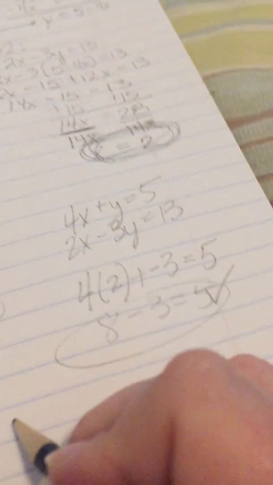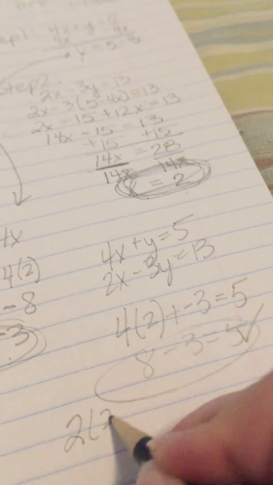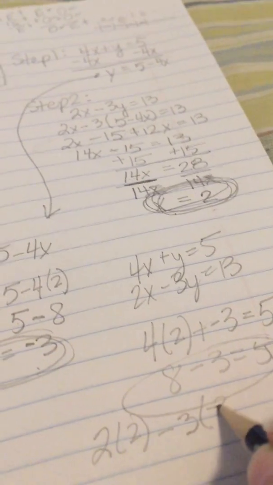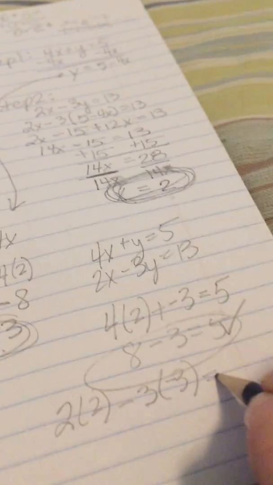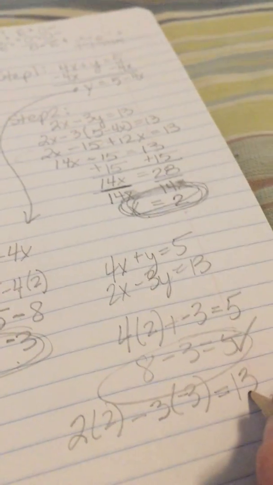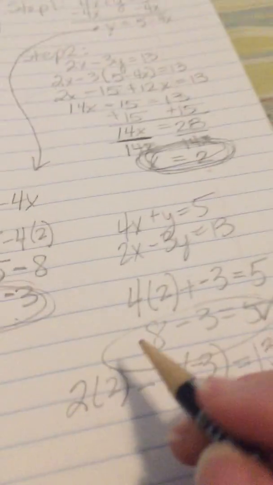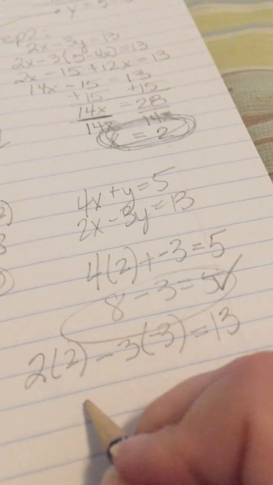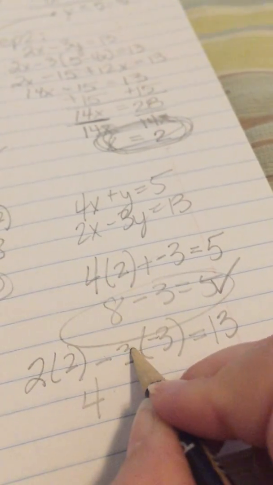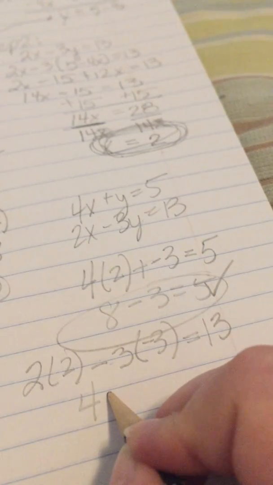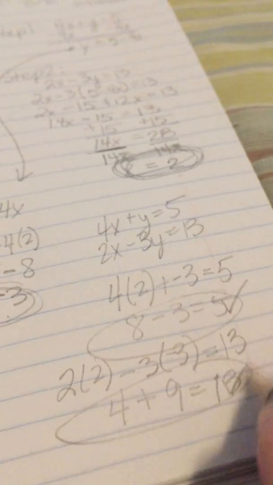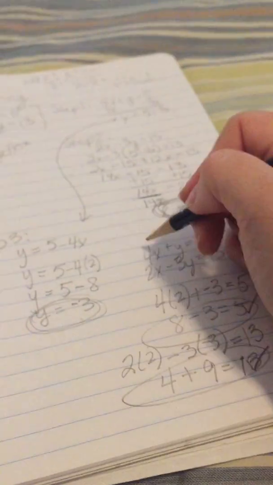And so if we take that 2x, which the x we know is 2, and we do minus 3 times negative 3, equals, and up here it says 13. So 2 times 2, positive 2 times 2 is 4. And then a negative 3 multiplied by a negative 3 is actually now a positive 9, and that would be 13, and we have checked our work. So we know these are correct. So this is checking our work.